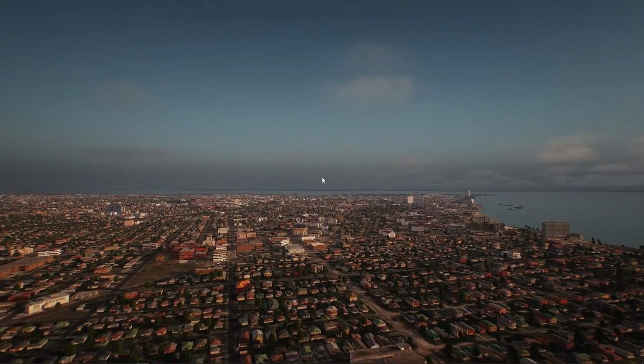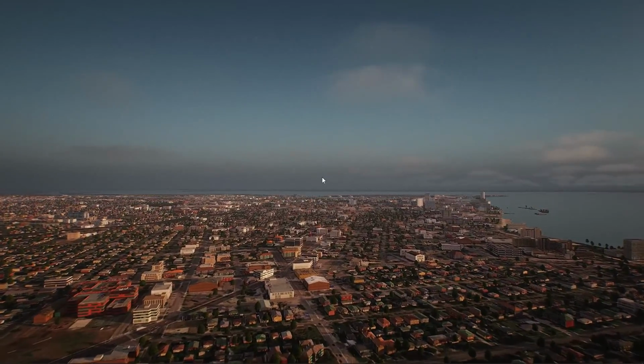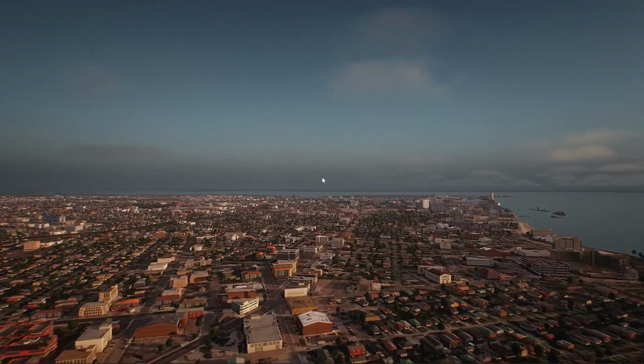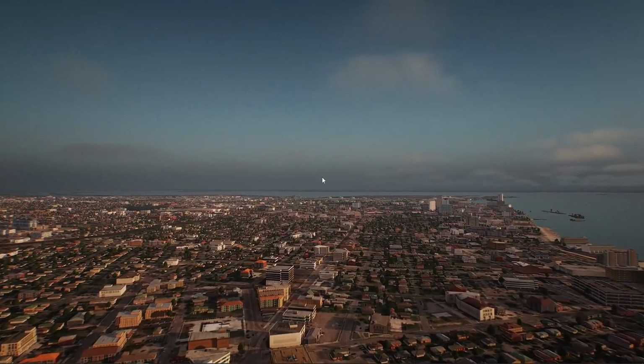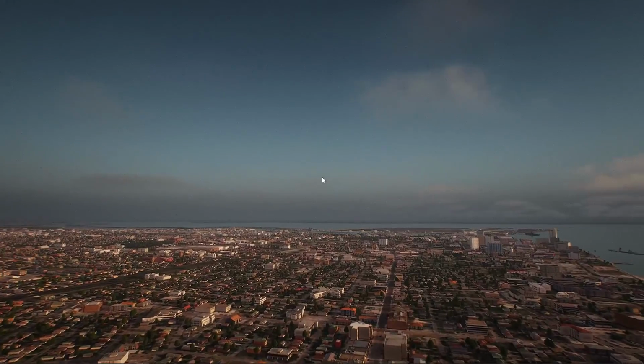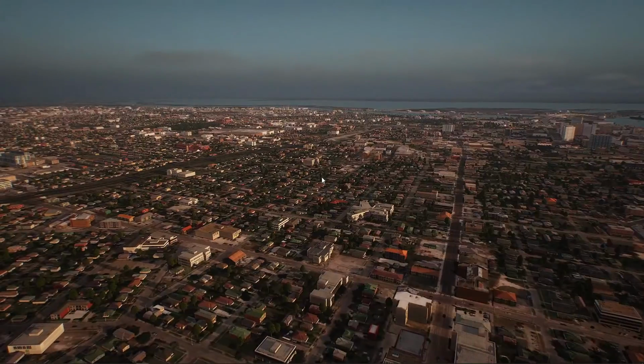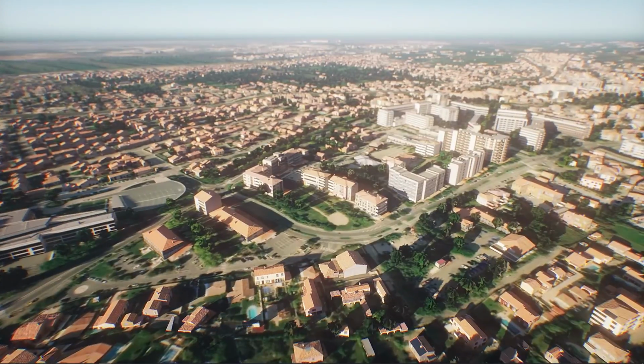So the grammar behind that, the 3D rule set in CGA, has to handle the way the buildings are derived from the 2D footprints automatically. Let's have a look at another environment.